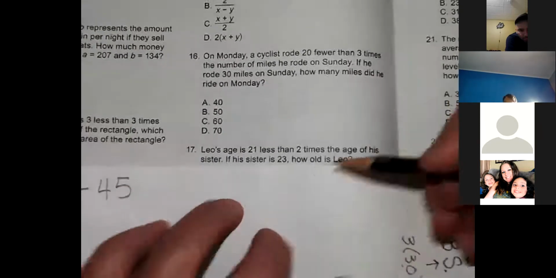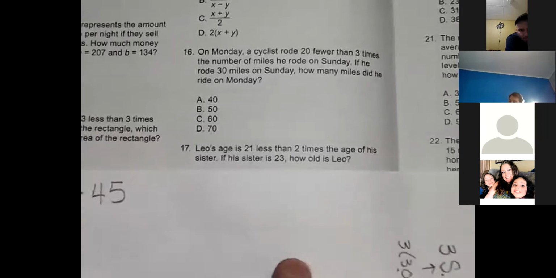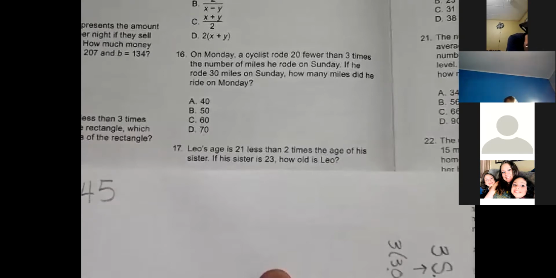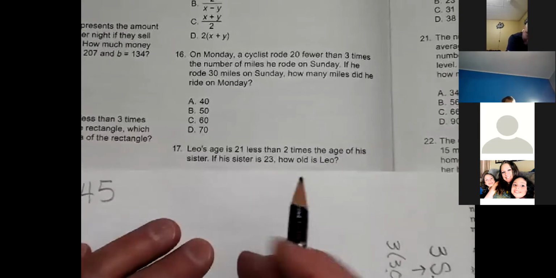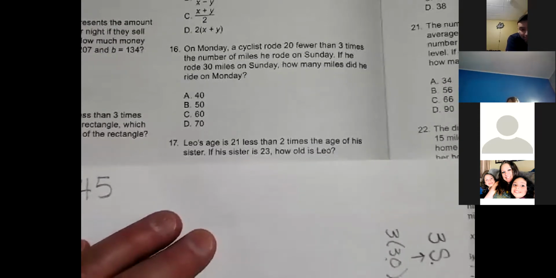These kind of word problems, in some ways, they just make me angry. I like word problems that represent real life situations. Me too. They just made this up to be complicated and to say it in words so they can call it a word problem.